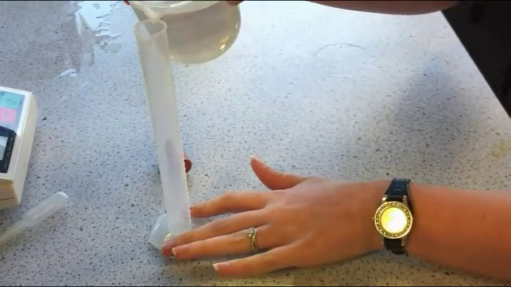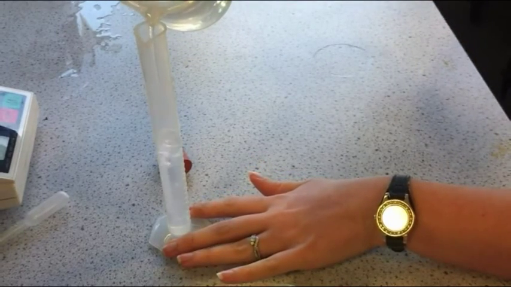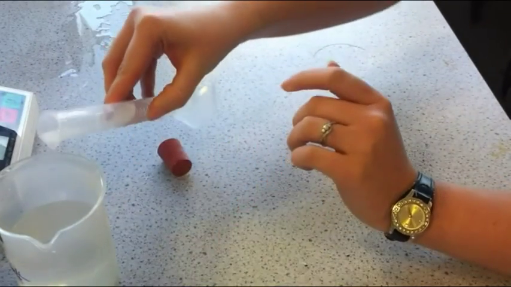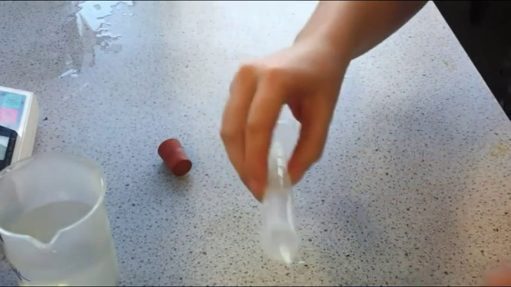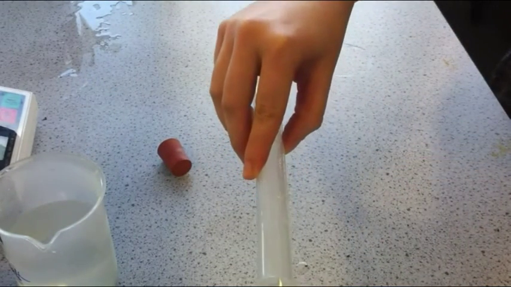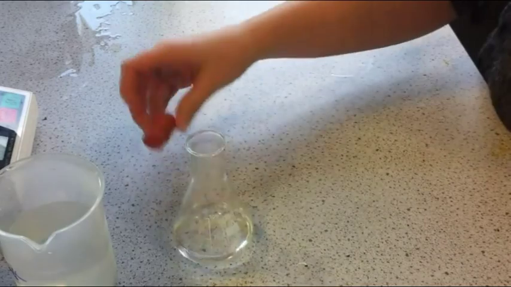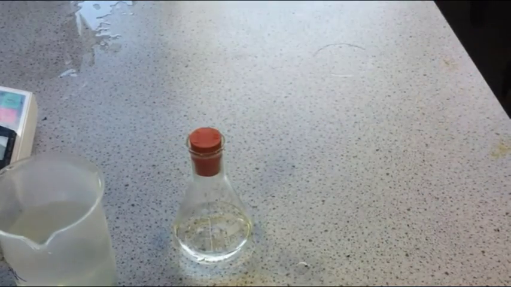And then we're going to add 20 centimetre cubed of cold water. So we didn't want to add the water all in one go because we want to bring the temperature down slowly. And that will now go into the fridge.